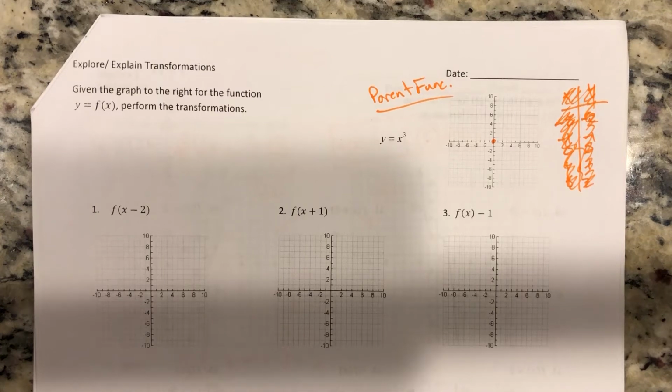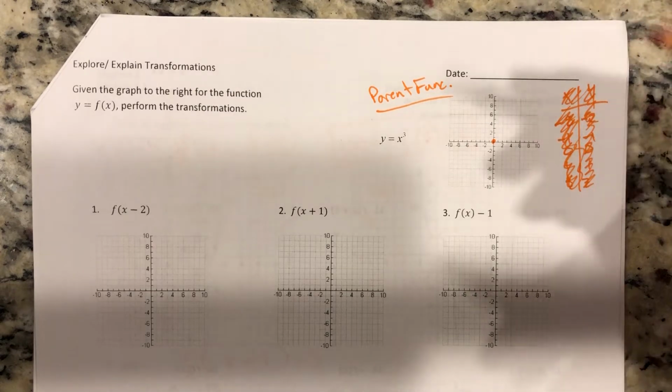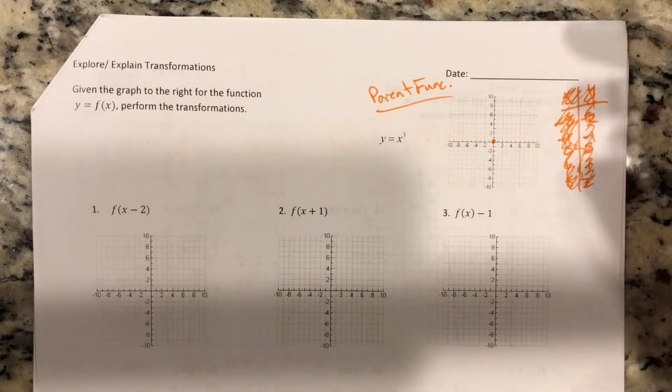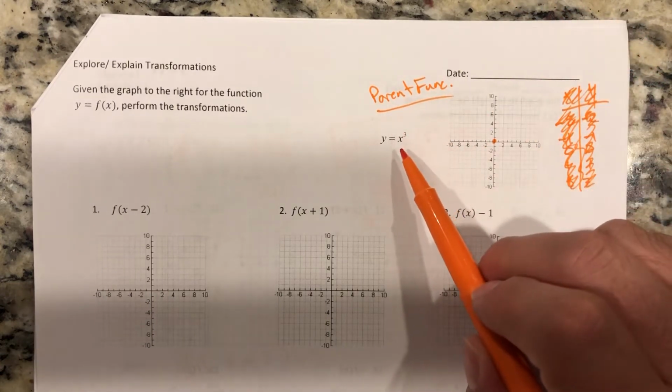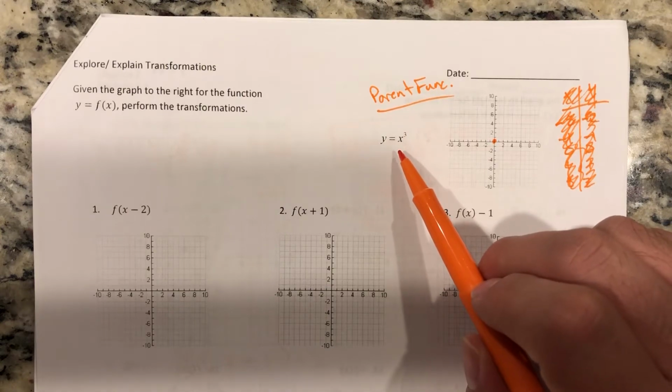All right, so this is just kind of a little warm up that you guys should be able to perform on your own. So we'll work on this for about 15, maybe 20 minutes, and then we'll get started with our regular notes. But this is just the parent function of a cubic function.